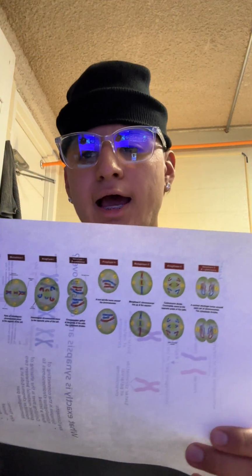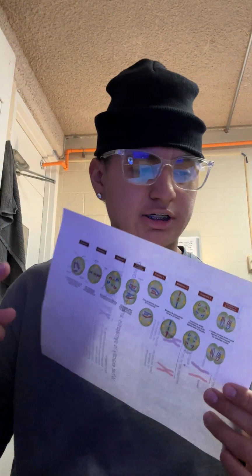Now, talking about meiosis versus mitosis. Mitosis is used for growth, repair, and the production of identical body cells, while meiosis, on the other hand, is used for gametes and sexual reproduction, as it creates gametes with half the number of chromosomes. Mitosis has one division producing two identical cells, while meiosis has two divisions, meiosis 1 and meiosis 2, like we briefly talked about, resulting in 4 haploid cells that are genetically unique and different from one another.